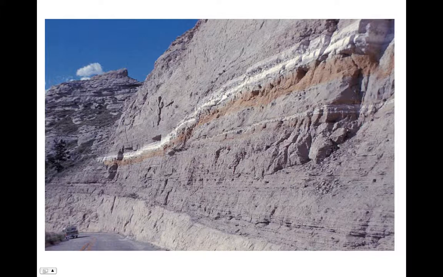So anywhere you go, if you find this key bed, this marker bed, the KT boundary, you know you are looking at 65 million years ago, because that's when this event happened. So it gives us a reference in multiple parts of the planet.